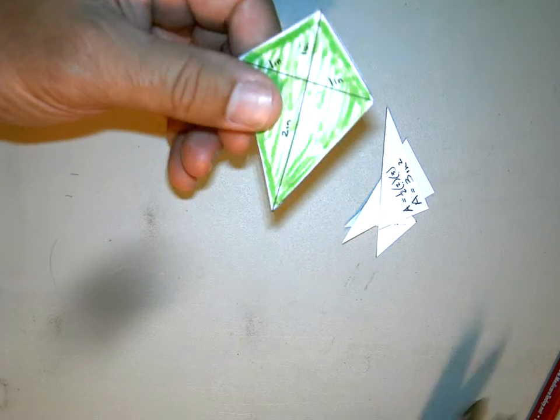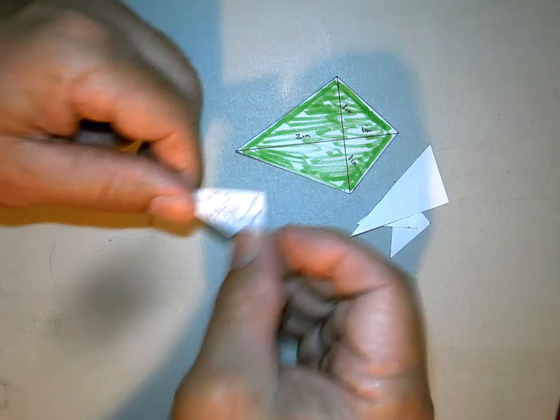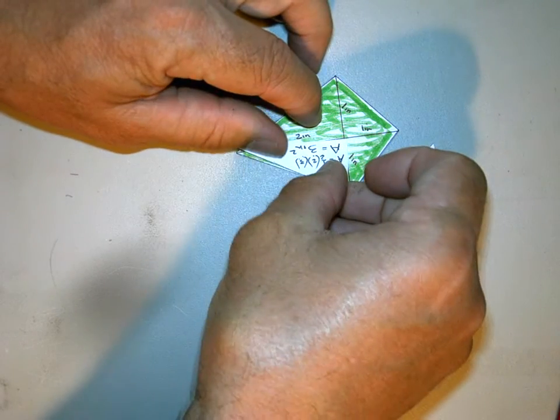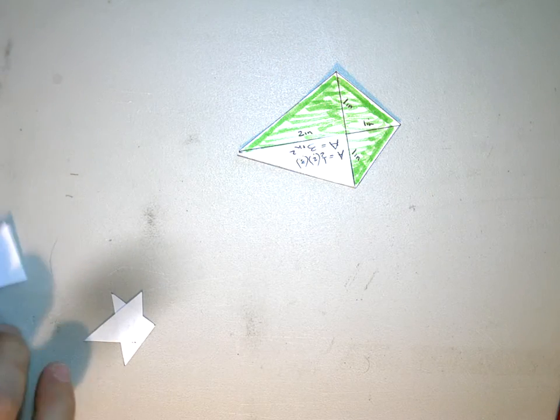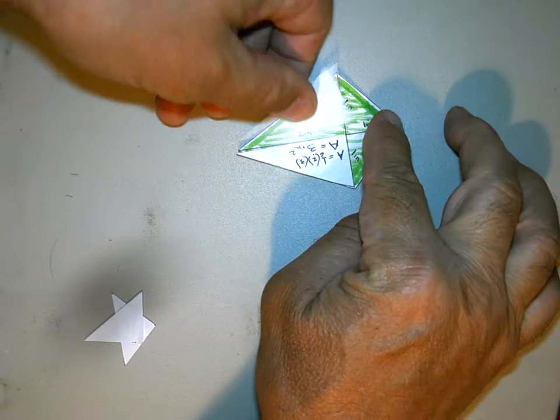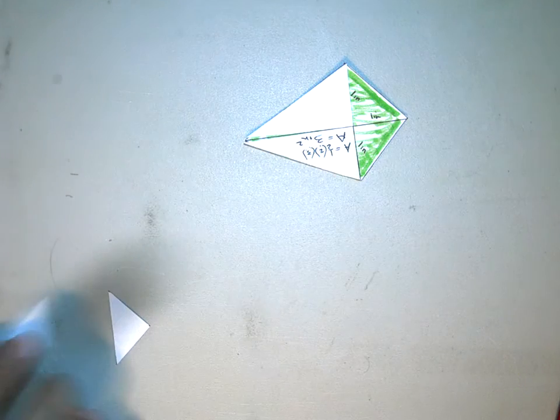So when we're finding the area of the kite, we simply find the area of the rectangle it would create and divide it by 2, because the kite is half the area of the rectangle.